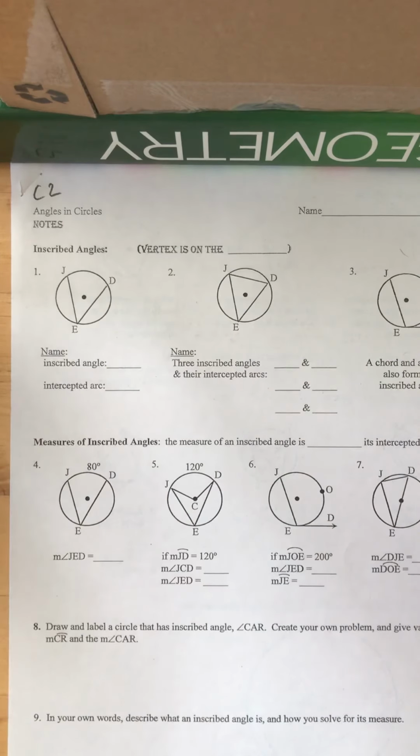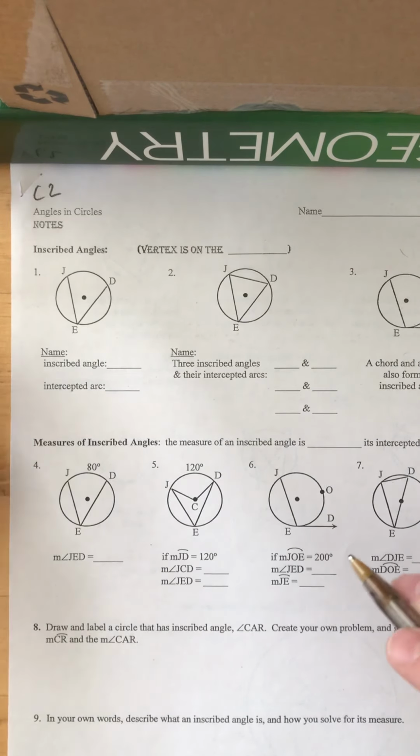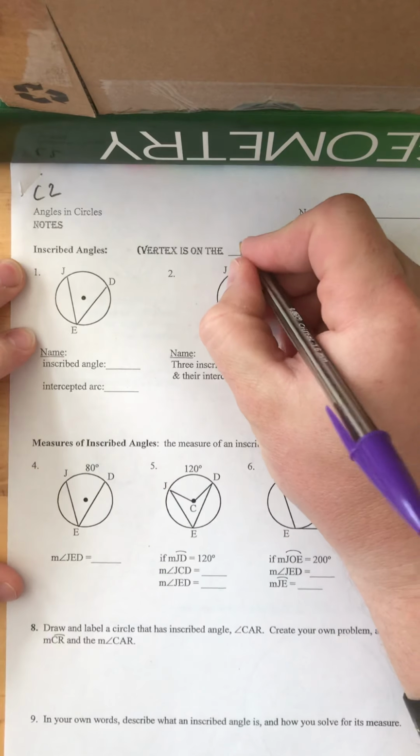Okay guys, here's our first part of inscribed angle notes. We've already gone over central angles, angles where the vertex is on the center of the circle. Now we're actually going to be talking about inscribed angles, where the vertex is on the circle. So that's our first part there.